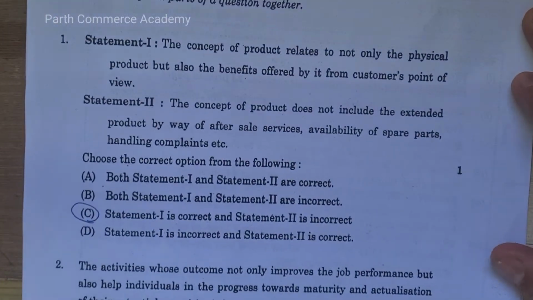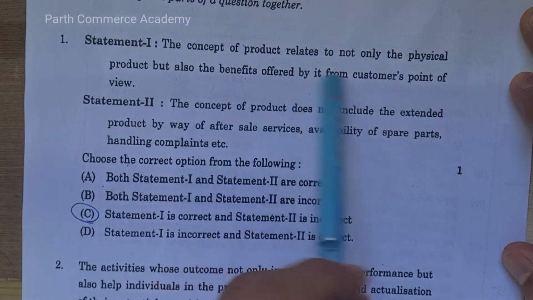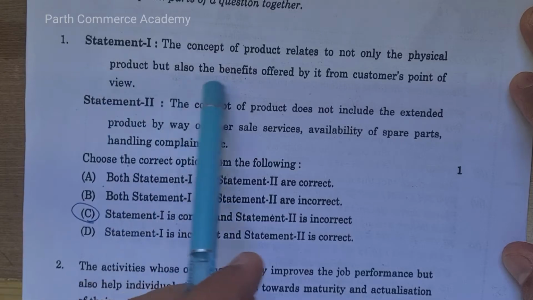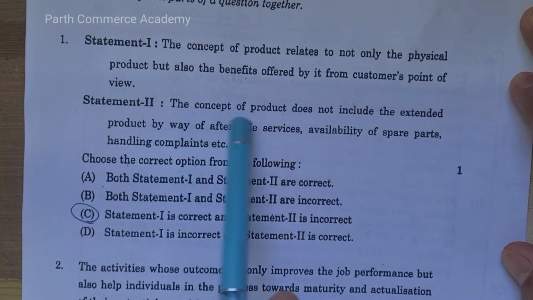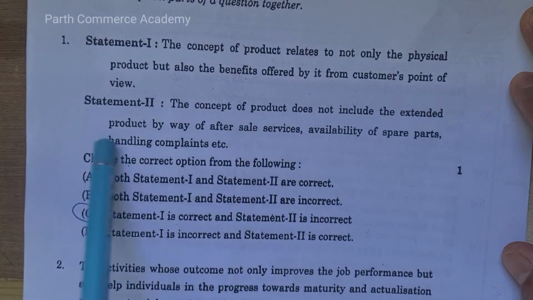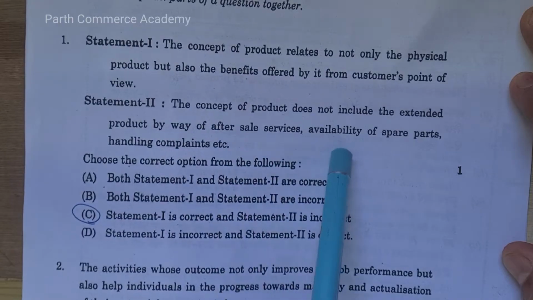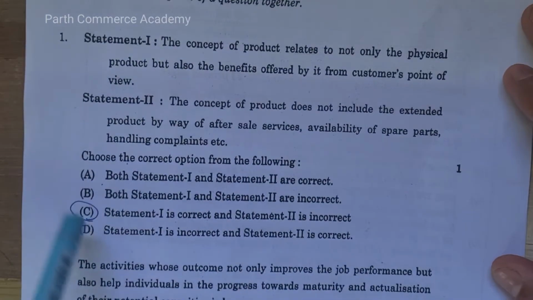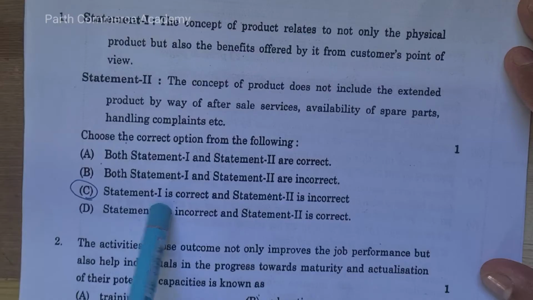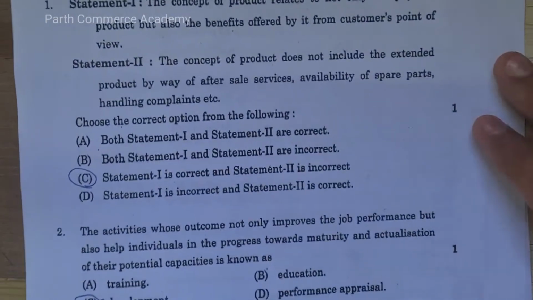Here we can see two statements are given and both are related to product only. Product relates to not only the physical product but also benefits. It is correct. The concept of product does not include extended product by way of services. This statement is wrong. So that's why here the answer is C. Statement 1 is correct and the second is incorrect.